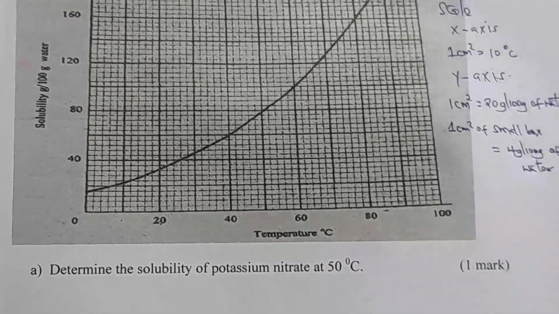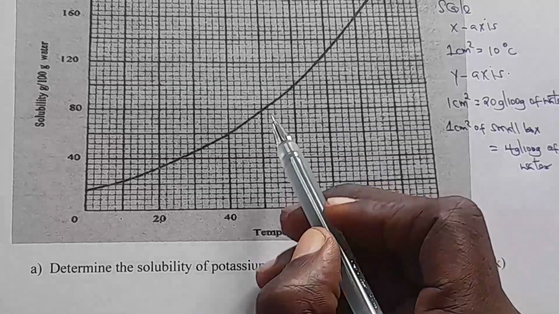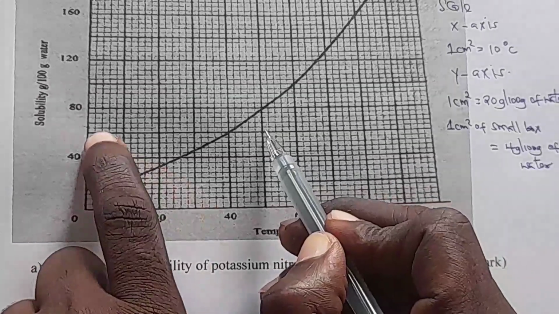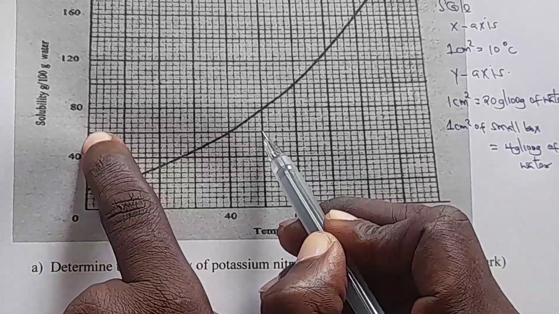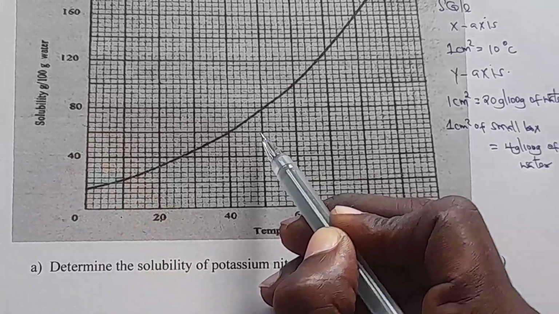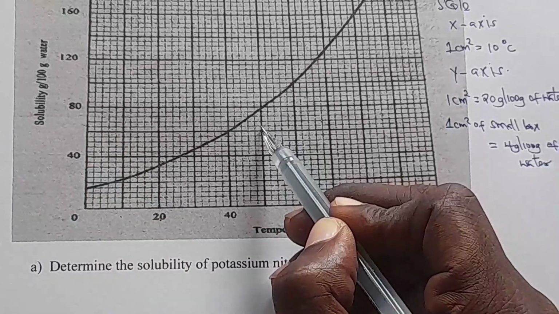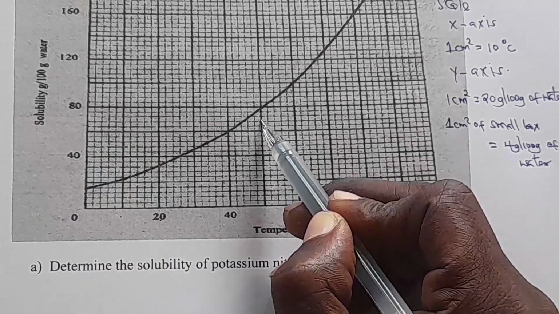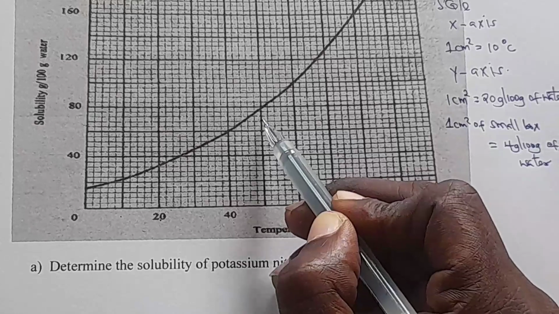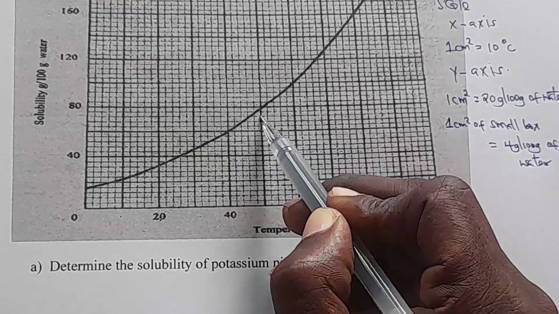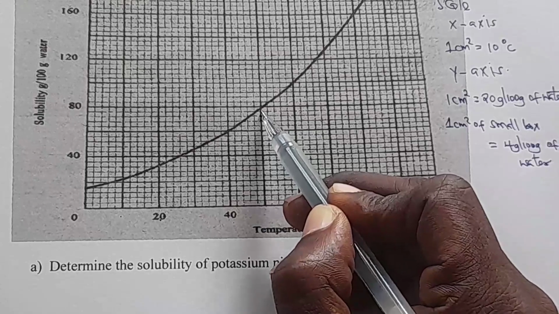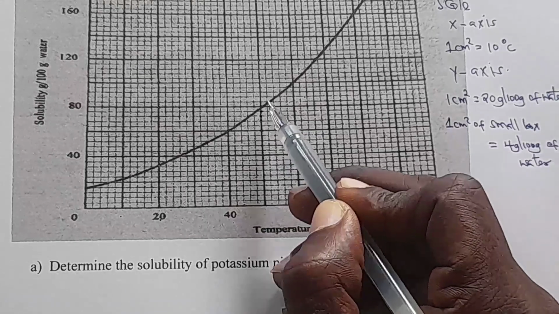So when here is 60, we are going to have 64, 68, 72, 76, then 80.